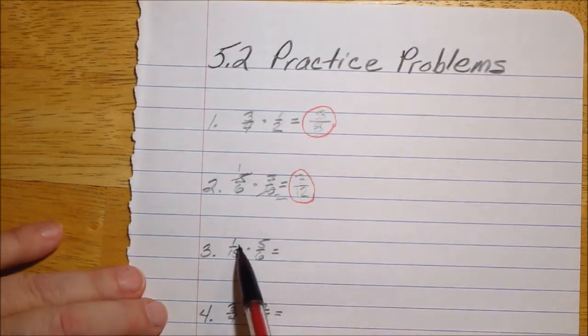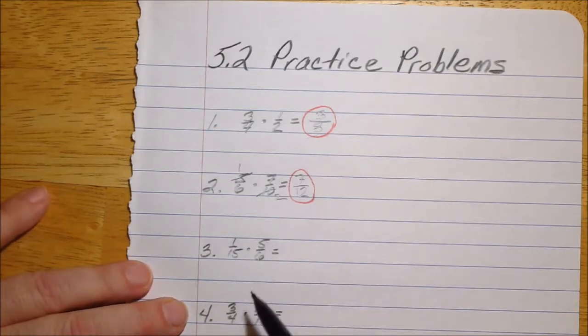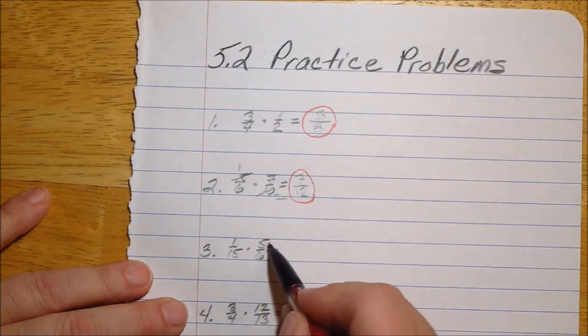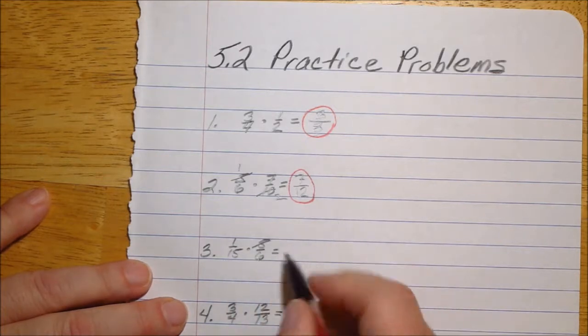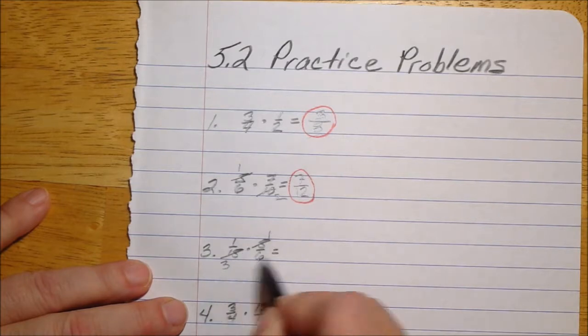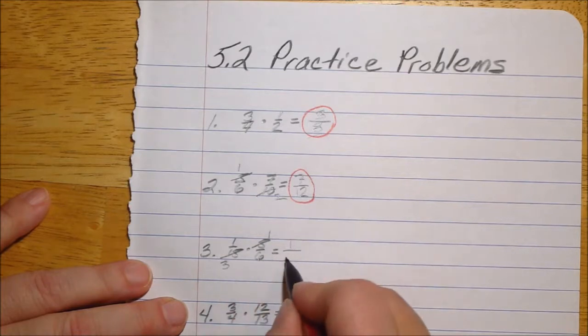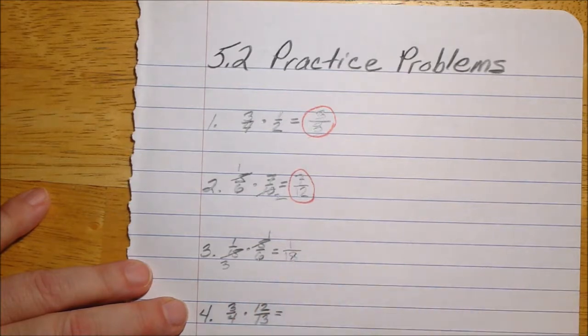All right, the next one, 1/15 and 5/6. Well, 1 and 6 is as reduced as it's going to get. But 5 and 15 can be reduced. So 5 goes into itself once, 5 goes into 15 3 times. And now I have 1 times 1 is 1, 3 times 6 is 18. 1/18, of course, is as simple as you can get. And so I will circle my answer there.